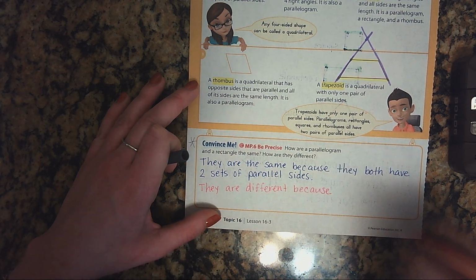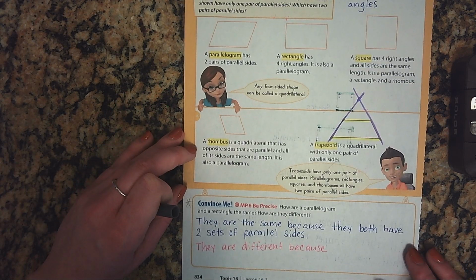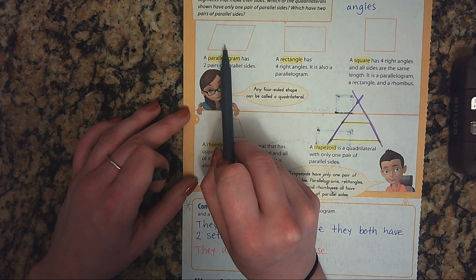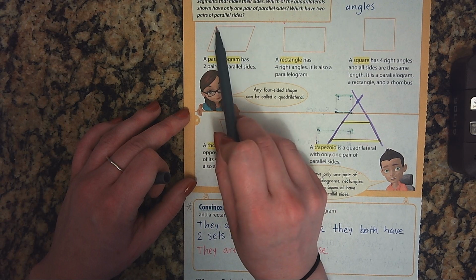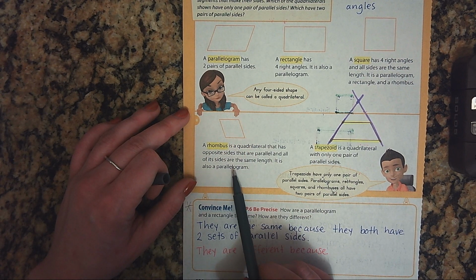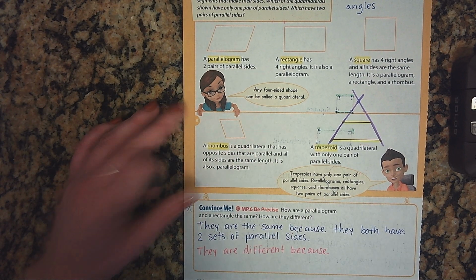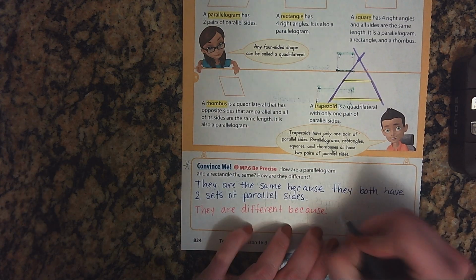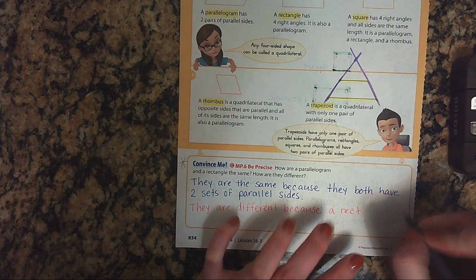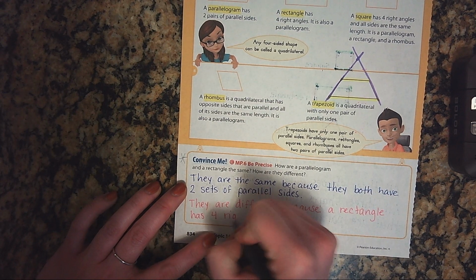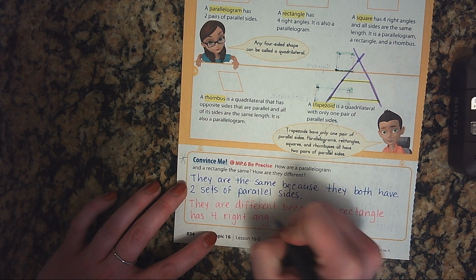They are different because, let's look at their descriptions to figure that out. A rectangle has 4 right angles. Well, look at this parallelogram. These are not right angles here. And a rhombus doesn't have right angles, and it's also a parallelogram. So that is the difference between a rectangle and a parallelogram: we can call it a rectangle if it has 4 right angles. They are different because a rectangle has 4 right angles.